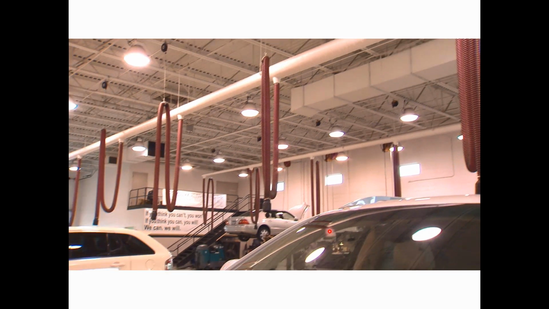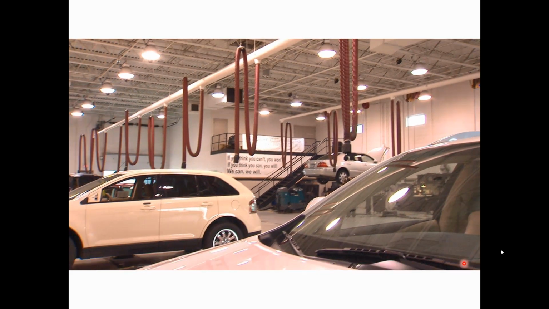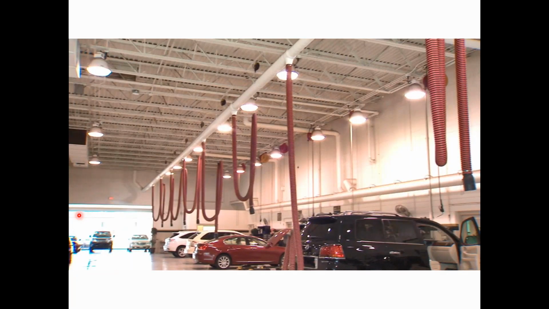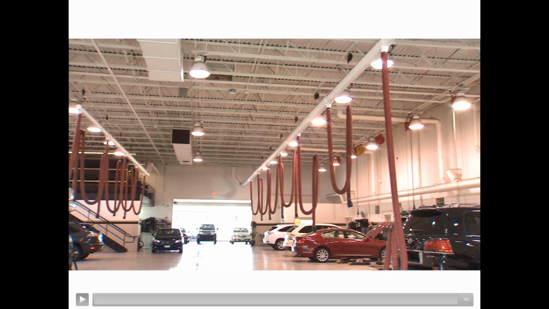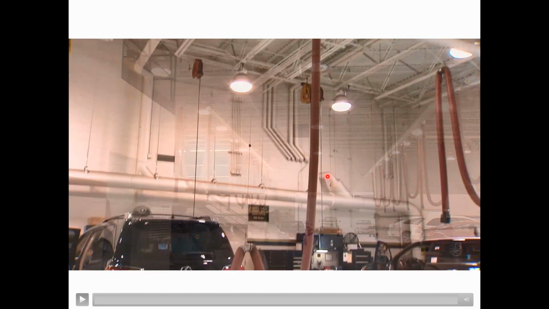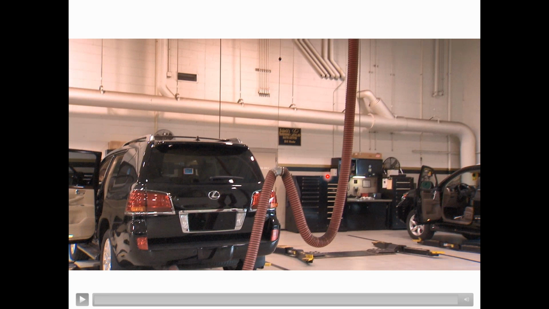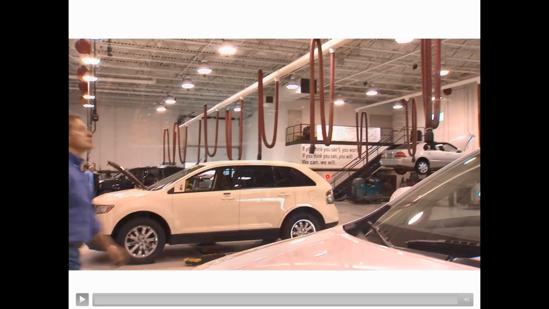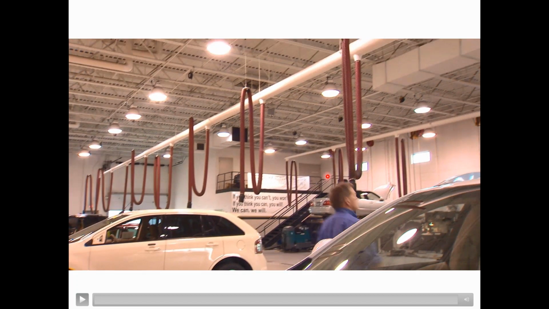Now take a look here. You'll see 2 different sides, or 2 different rows of bays with the overhead system. Each side has its own fan, right? So all of these on the left are tied into a central fan. All of these on the right are tied into a central fan. The beauty of that is that if something ever happened down the road to the fan, hopefully the other fan is up and running and you still are able to capture that exhaust.